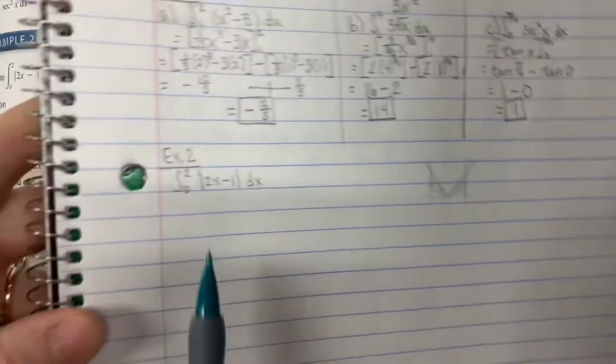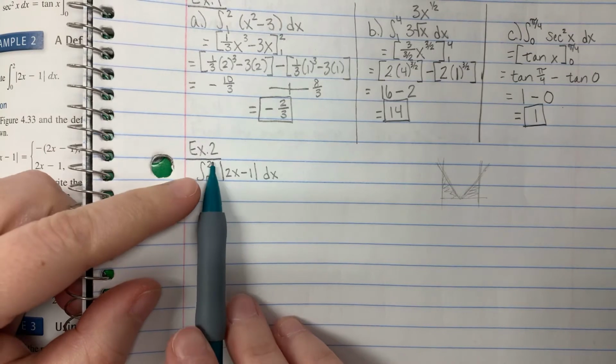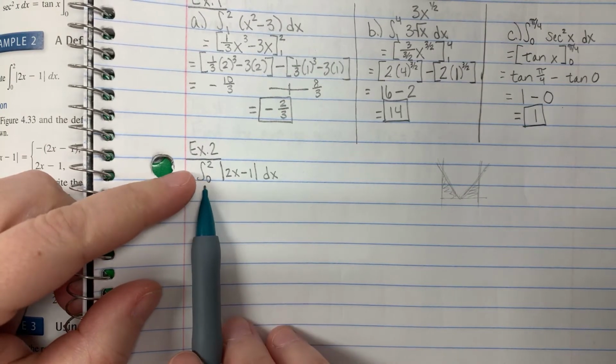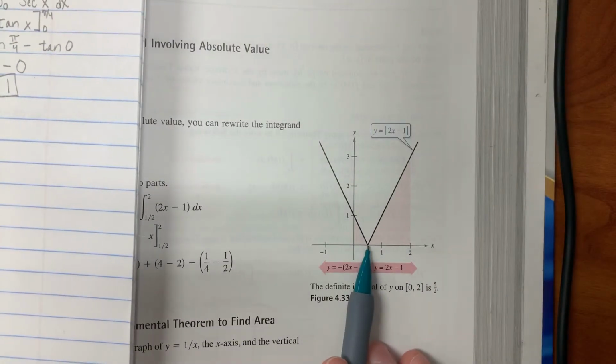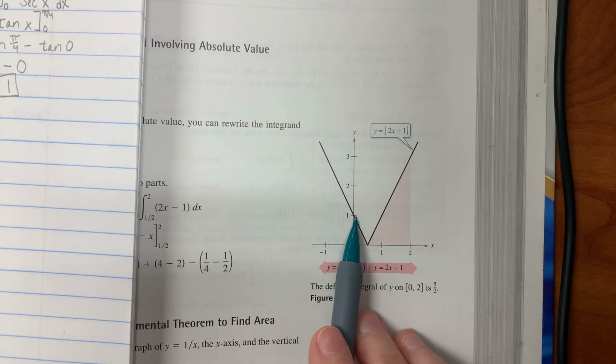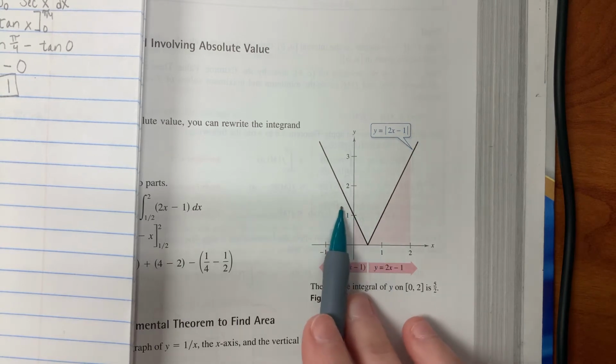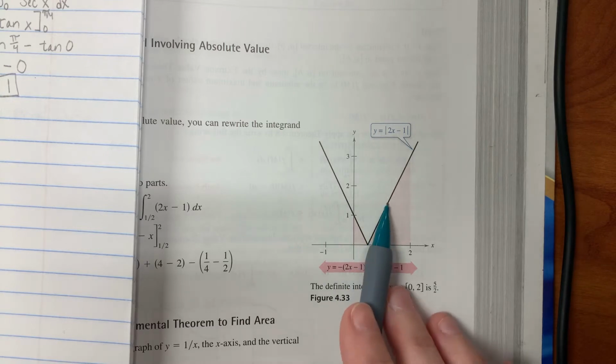So maybe I'm checking in this one 0, 1, and 2 and seeing what's happening to my graph. But at some point, this one's going to hit the x-axis. And where that happens in this case is at 1/2. It's at a fraction. So I need to find the negative of this side over here and then the positive of this one, because this one has a negative slope, this one has a positive slope.